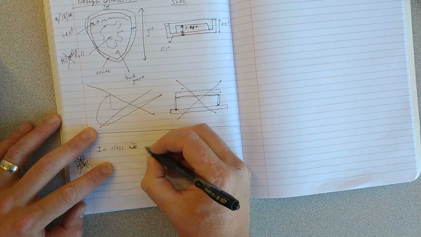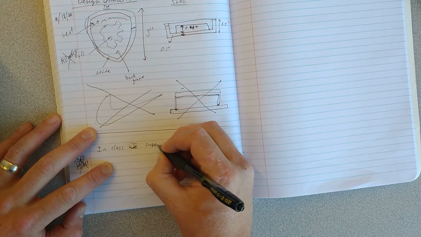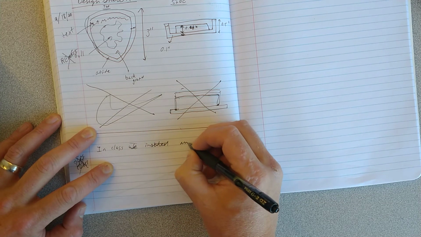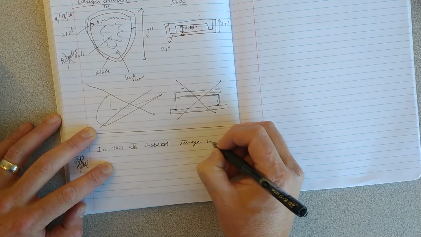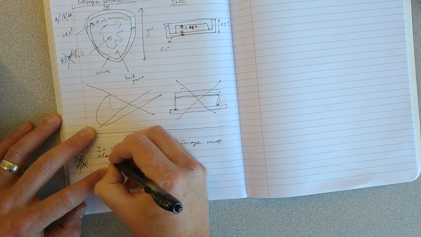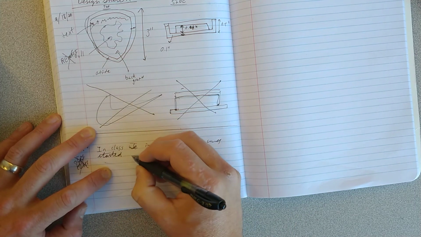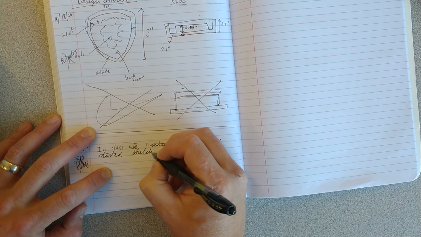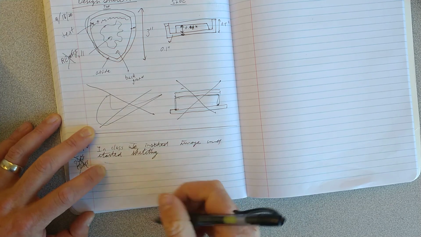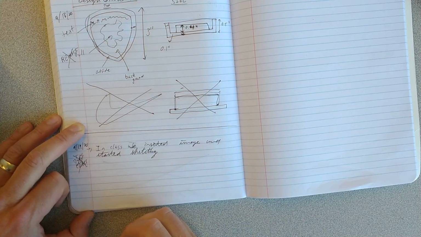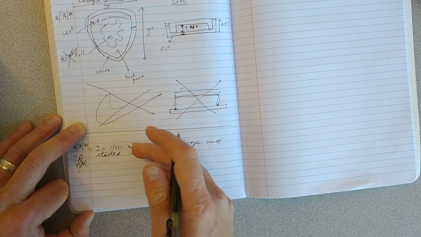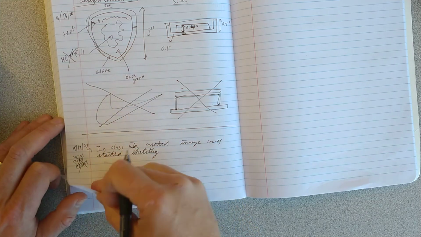I inserted image and started sketching or tracing, depending on what you want to say. All right, so that's your daily design notes, right? And then you probably put those in here.